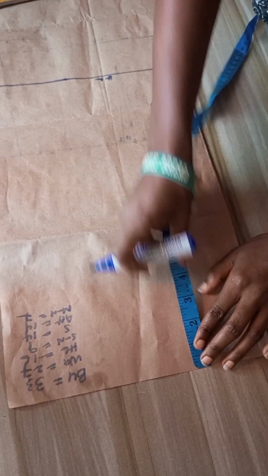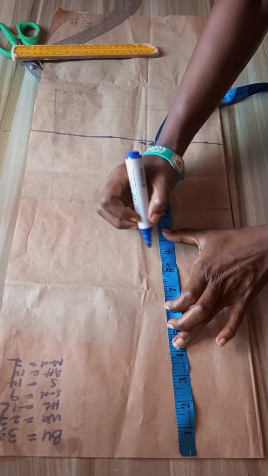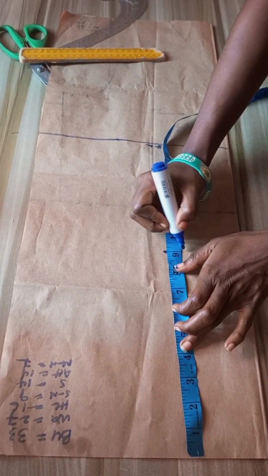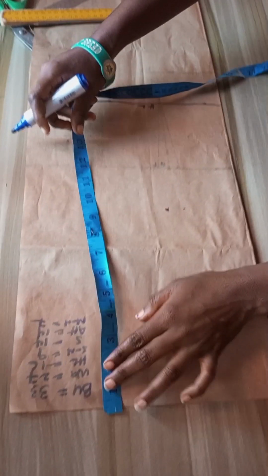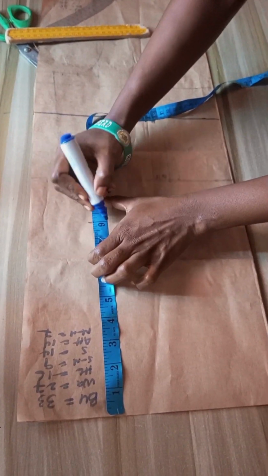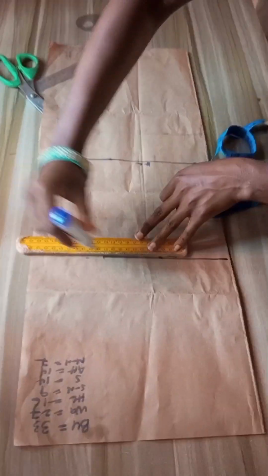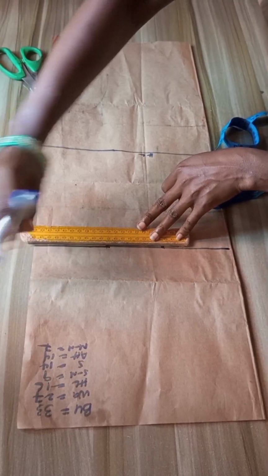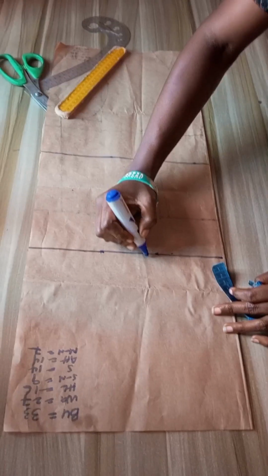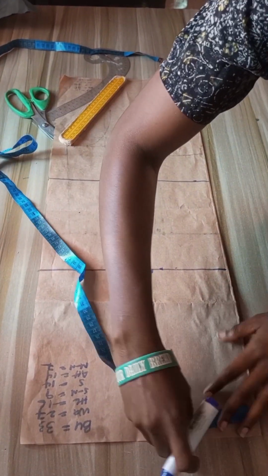So after that, we are going to go ahead to measure our shoulder to nipple measurements. Our shoulder to nipple measurement is 9 inches. So we are going to mark 9 inches on our pattern paper and we are going to connect another straight line. So this straight line that we are connecting together is going to serve as our bust line. So we are going to label this straight line as our bust line.